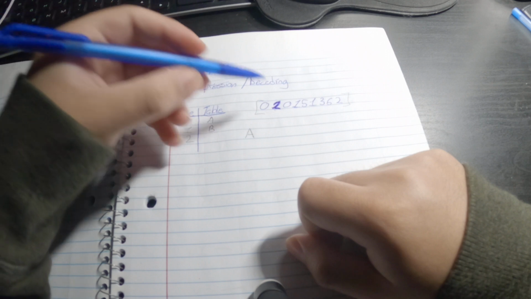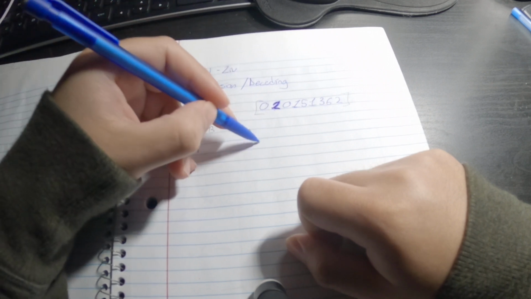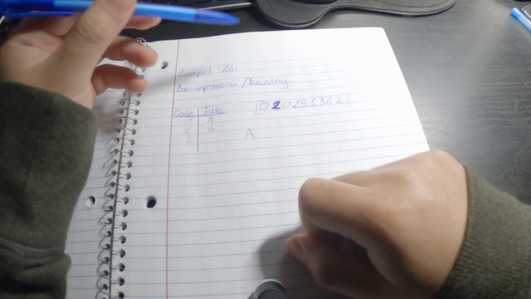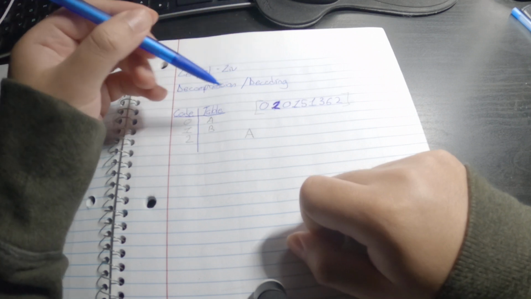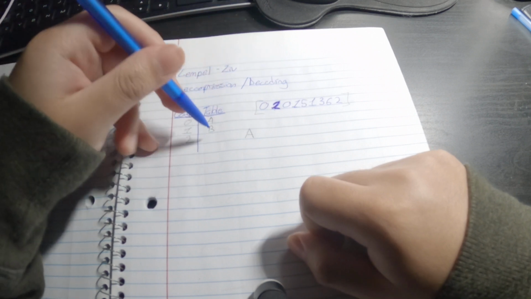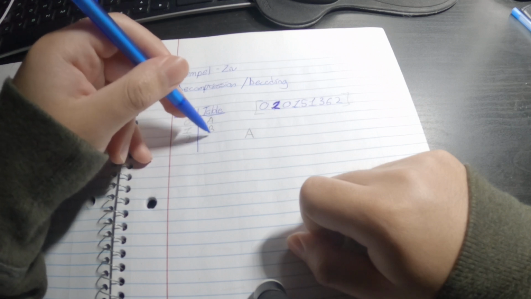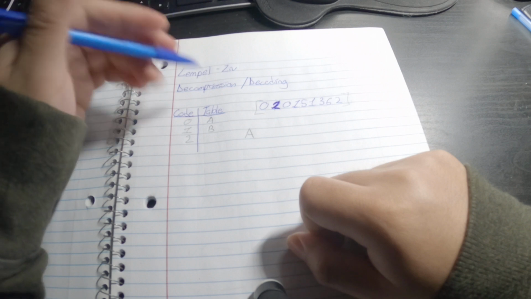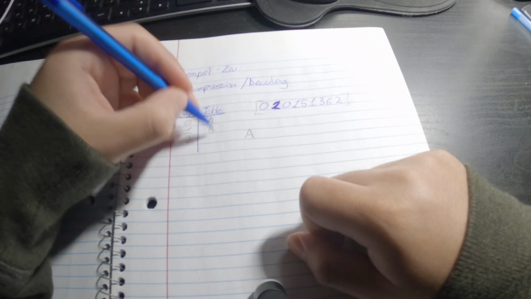Right, so now we're gonna be running into this situation, I think 2 more times. And what situation is that? It's a situation where we don't have the letter for the code. We don't have a table entry for the code. So how do we figure that out?